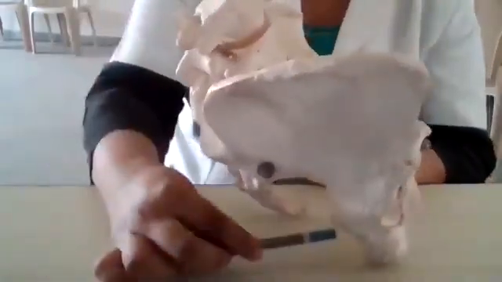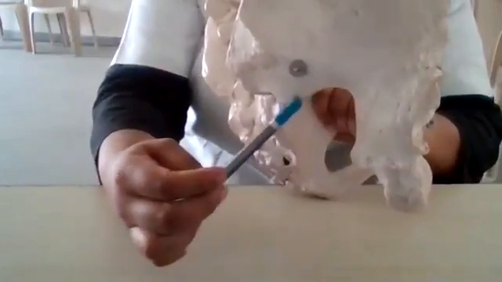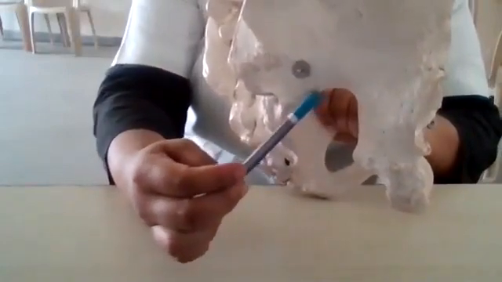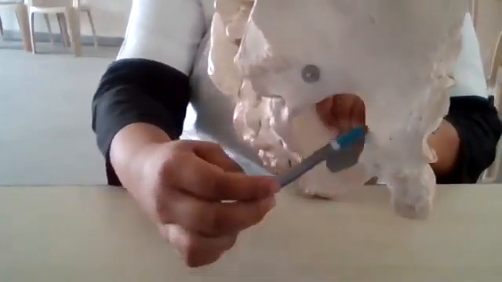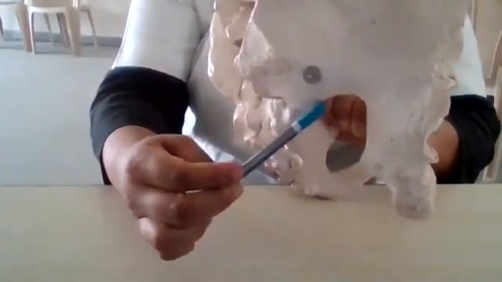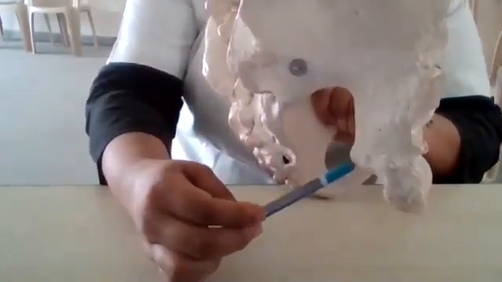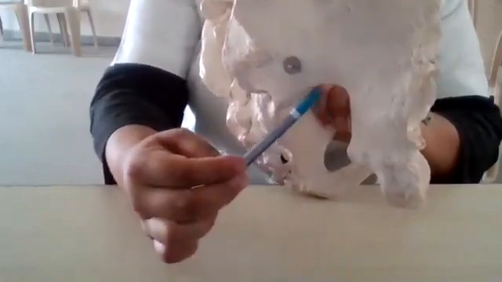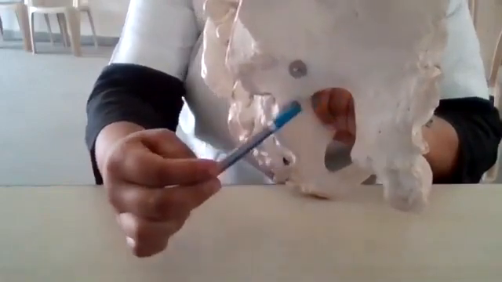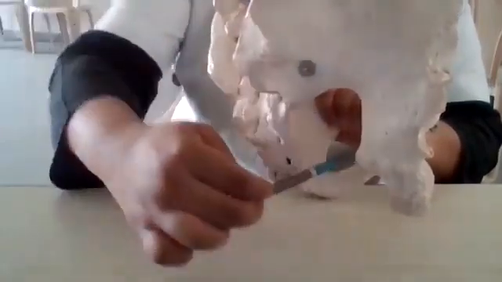Now here, this is the ischial spine. The curvature that runs from the posterior inferior iliac spine to the ischial spine is known as the greater sciatic notch or greater curvature, through which the sciatic nerve will pass.